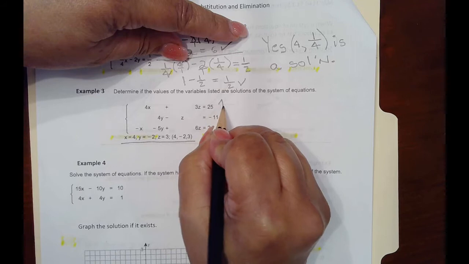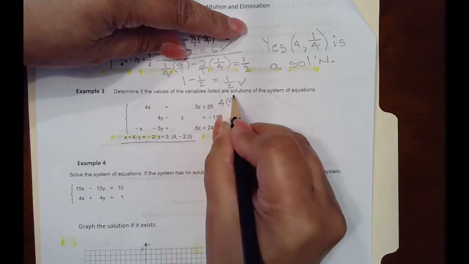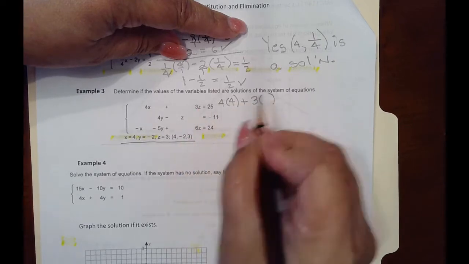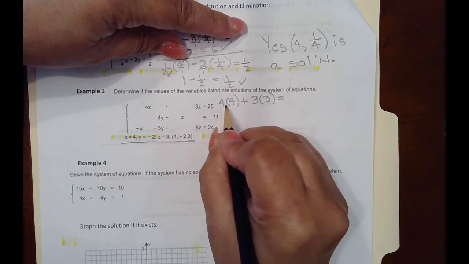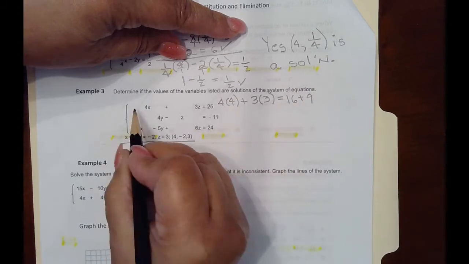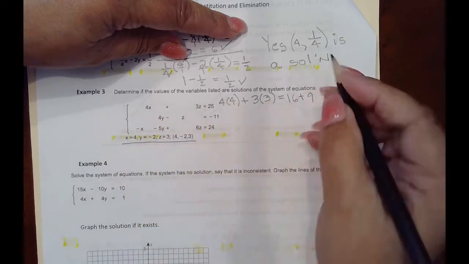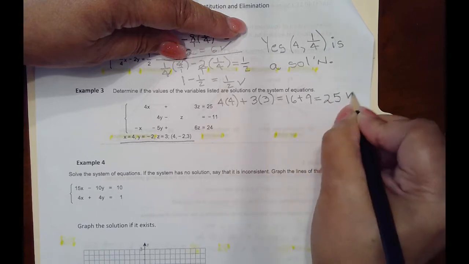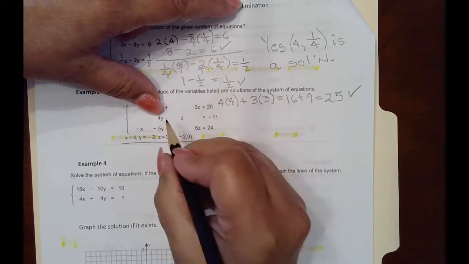Okay, so in problem number 3, check this real quick. We have 4x is one of our terms, and we do have an x value. And we have a 3z term. And our z value is 3. Okay, that's 16 plus 9. And when we plug in values for any of the variables that are here, it should equal 25, which it does. 16 plus 9 is 25.